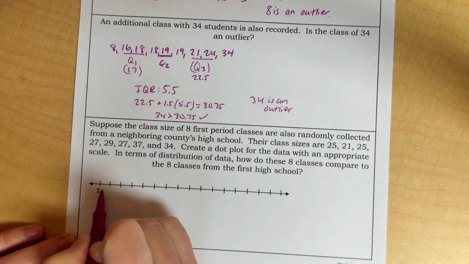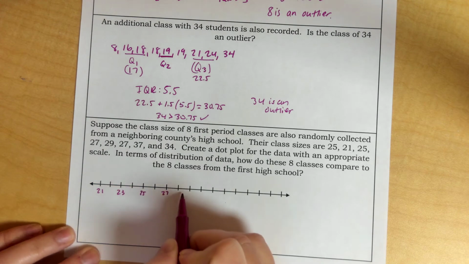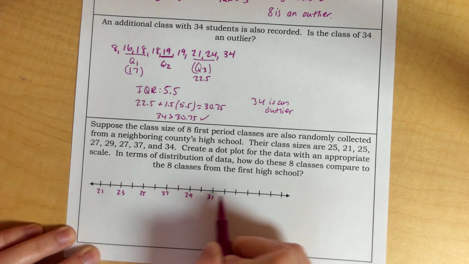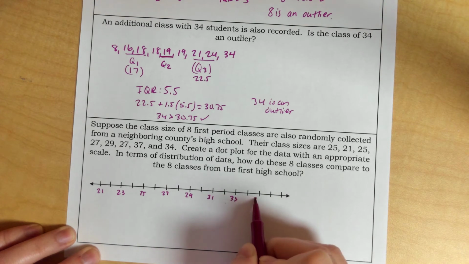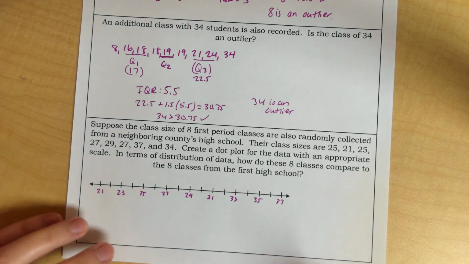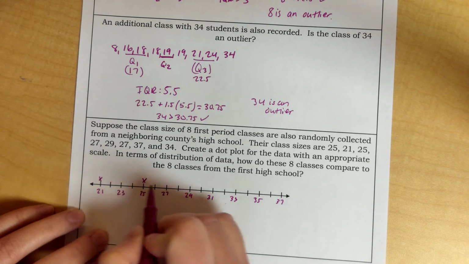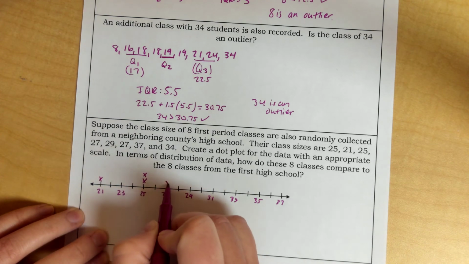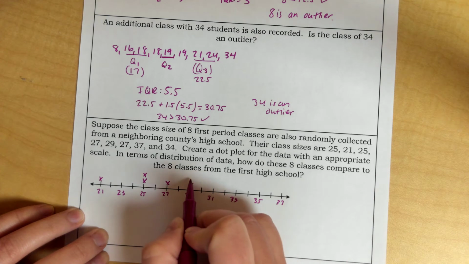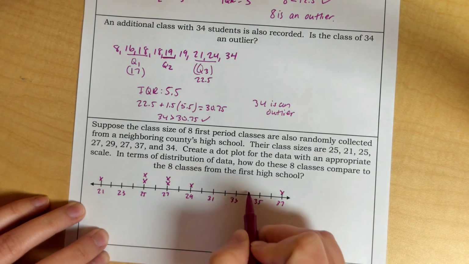I'm going to do 21, 23, 25, 27, 29, 31, 33, 35, and 37 here. And I'm going to go ahead and fill in those values.